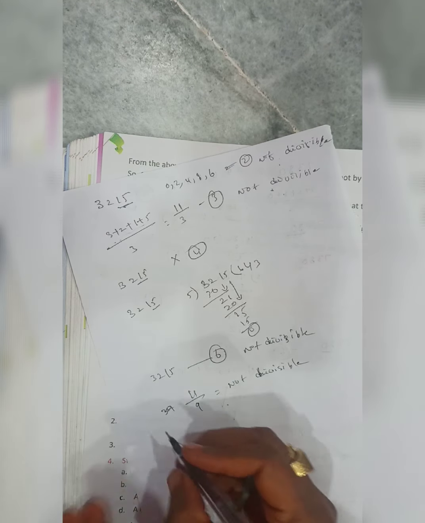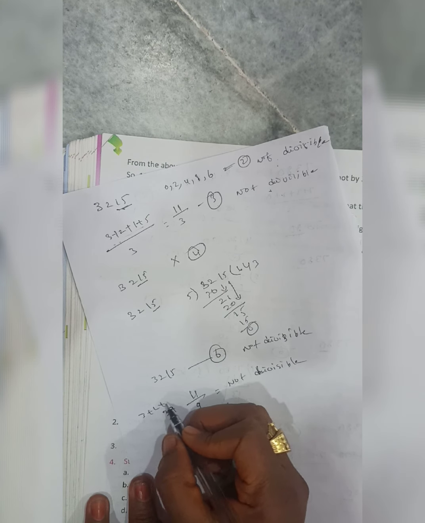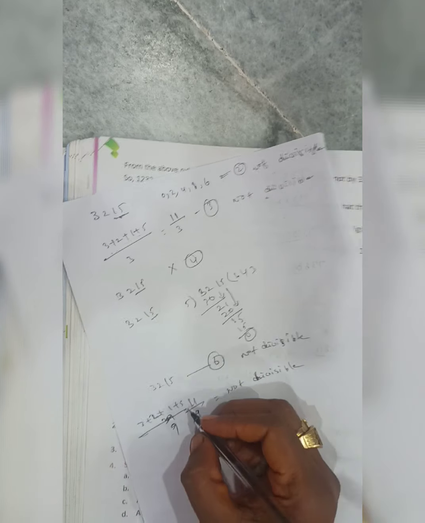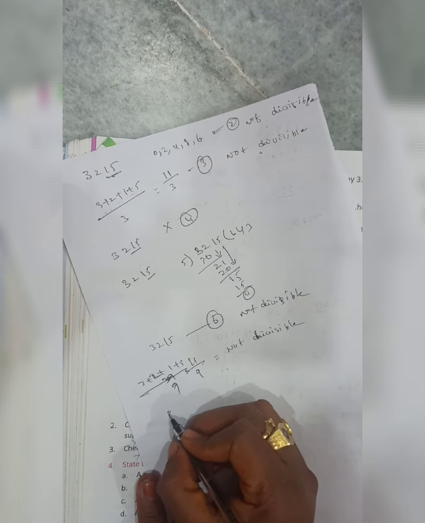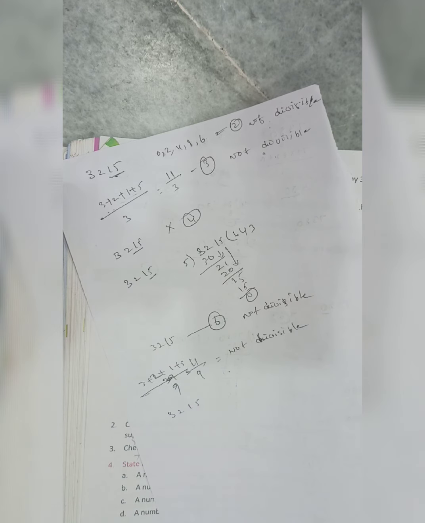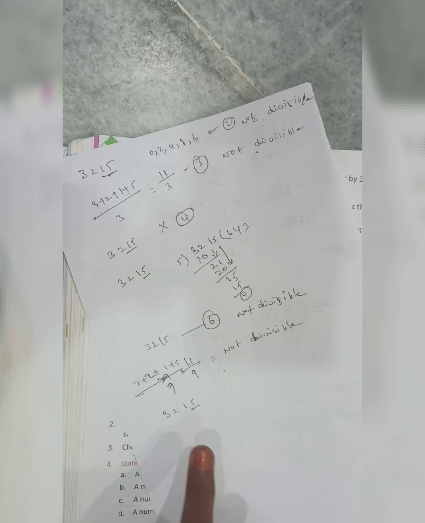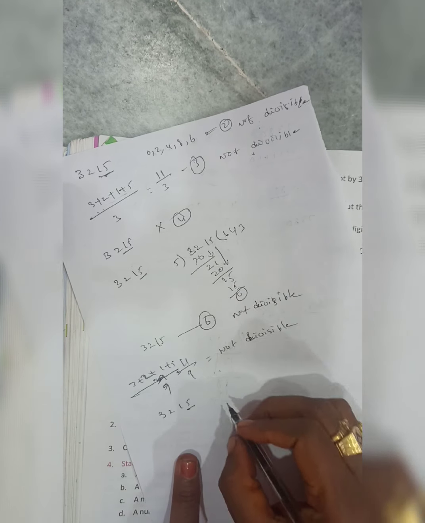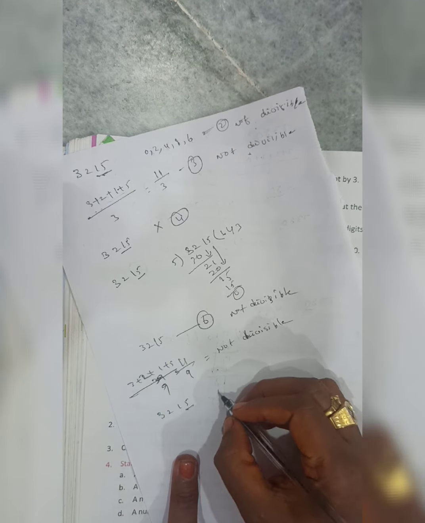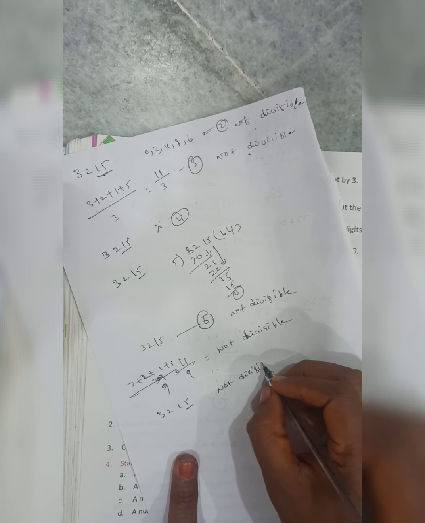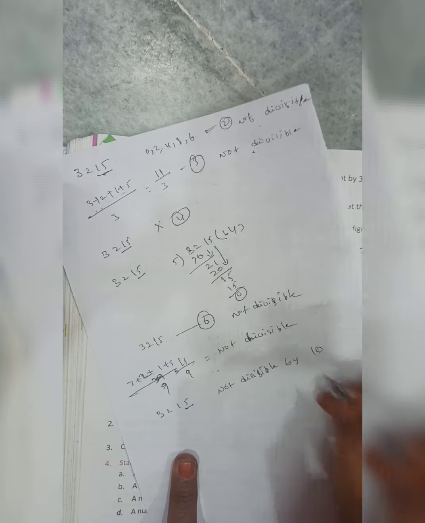Understood? It means 3 plus 2 plus 1 plus 5 by 9. Okay. Next, last one, 10. For 3215, what is the rule of 10? If the ones place is 0, that number is divisible by 10. This 0 is not there, so it is not divisible by 10. Okay. So next number.